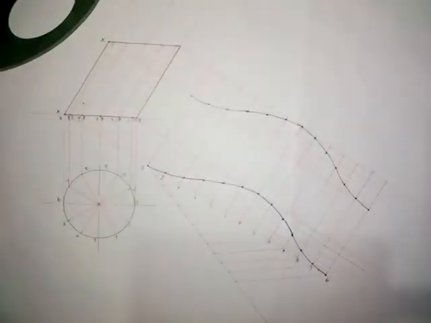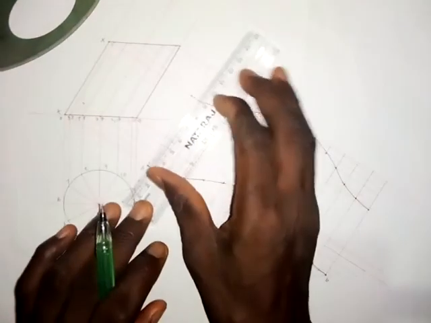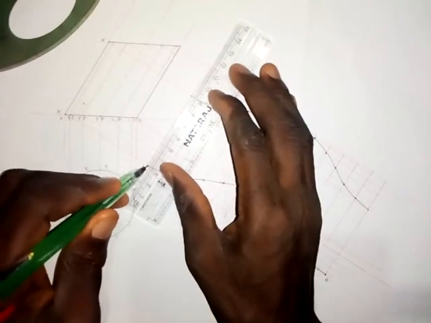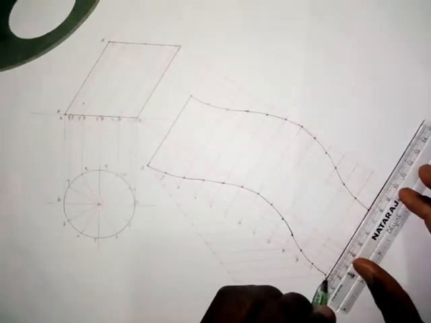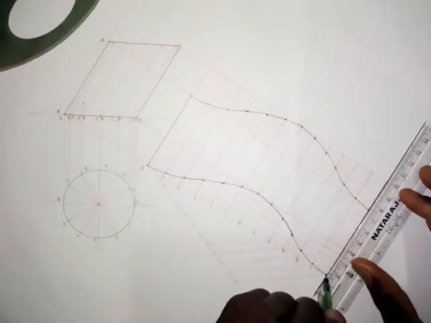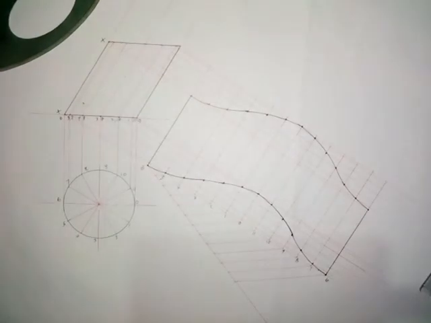Alright, so the next thing that we're going to do is, this line, make it a thick line, and this line, we make it a thick line. Alright, so this is what we are going to get as the surface development of this oblique cylinder. So this is how you can develop an oblique cylinder. Just sit down and practice, do it yourself, and I believe you also get it done.